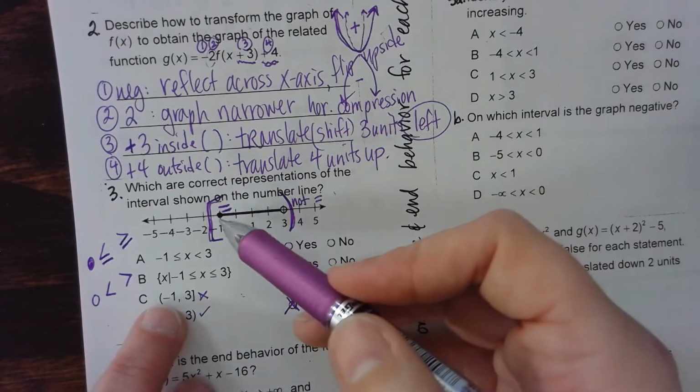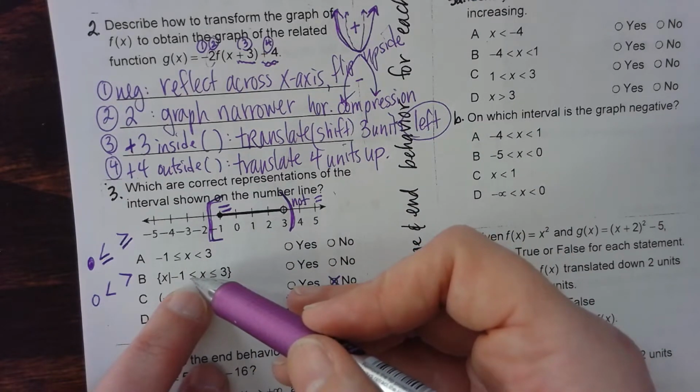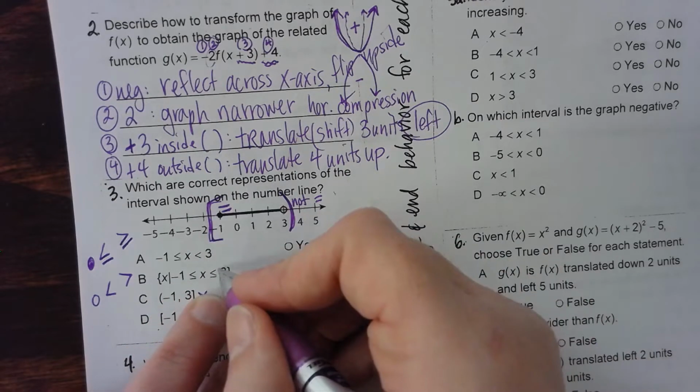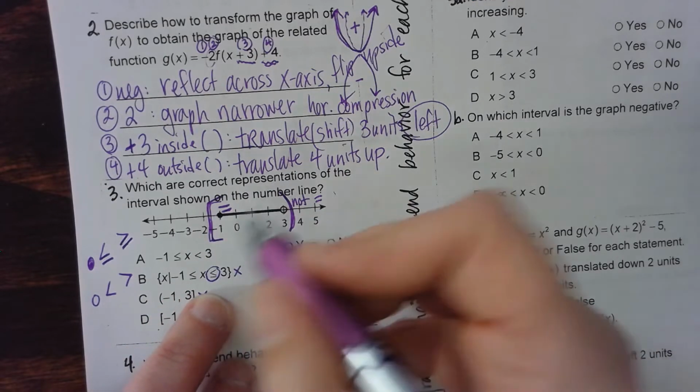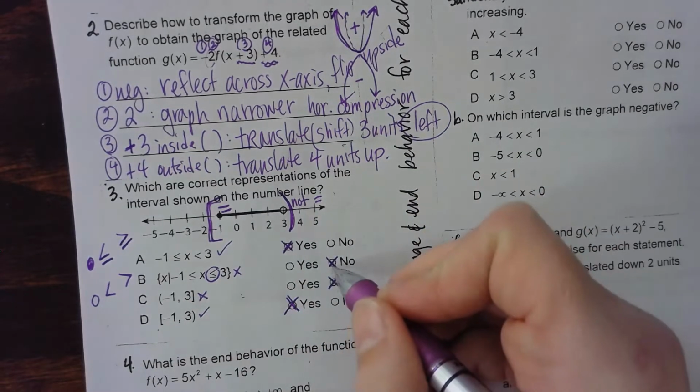So we want an equal sign at -1, which they both have. Equal sign underneath here at -1. We do not want an equal sign here, so this is bad. That's what makes that wrong. This is good. So yes, no.